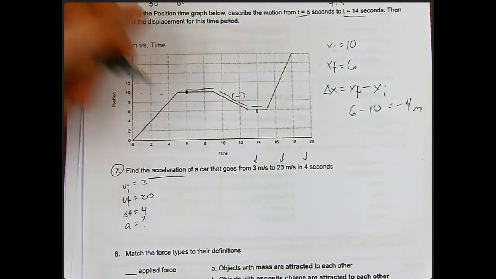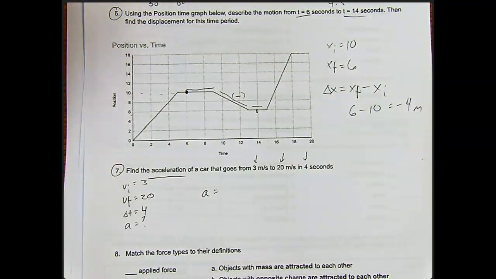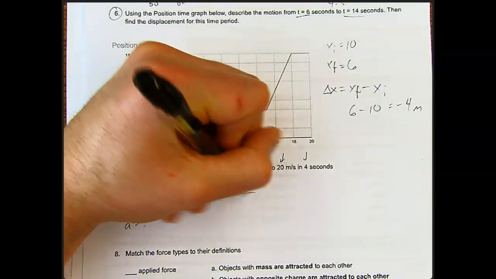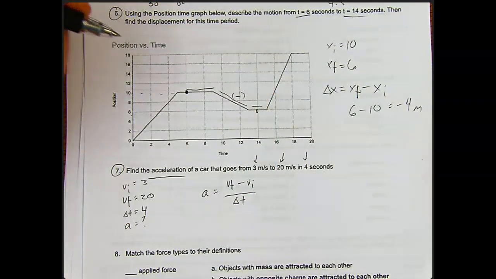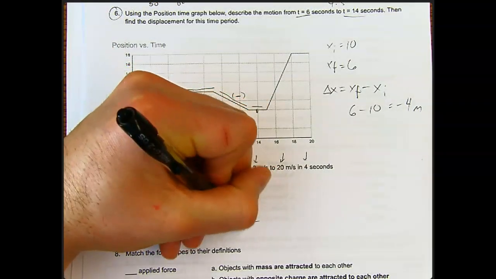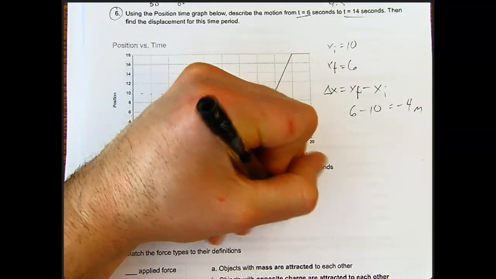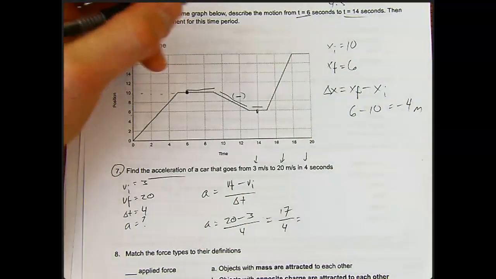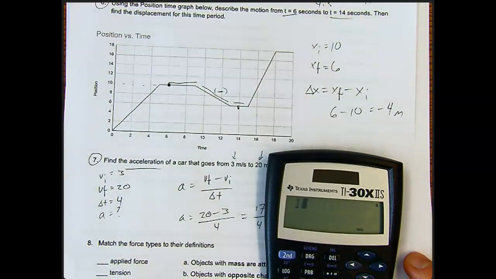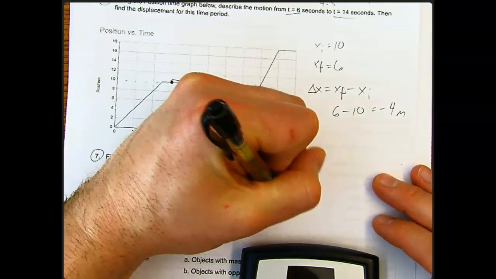The equation for this is very similar to displacement. We want to do final minus initial. So final velocity minus initial velocity divided by the change in time. Acceleration is equal to 20 minus 3 divided by 4. That's going to be equal to 17 divided by 4. Off the top of my head, what is that, 4.25? 17 divided by 4. Yes, 4.25.